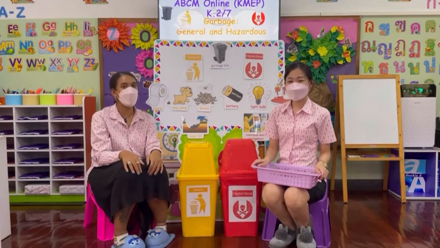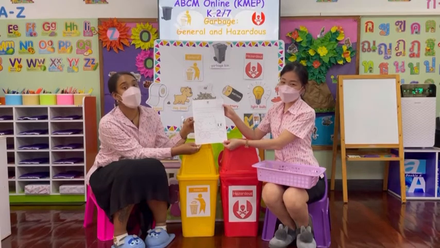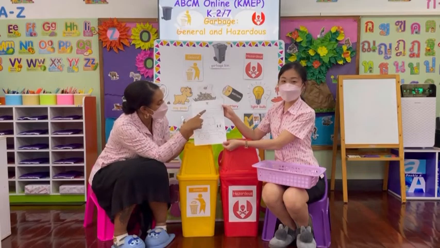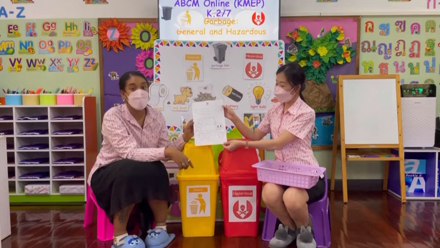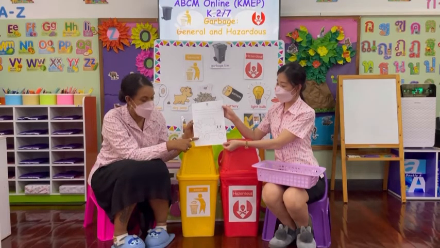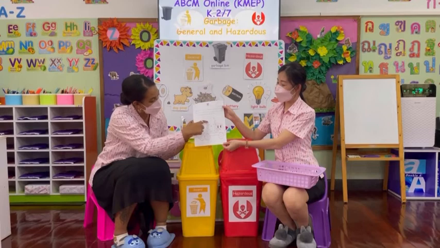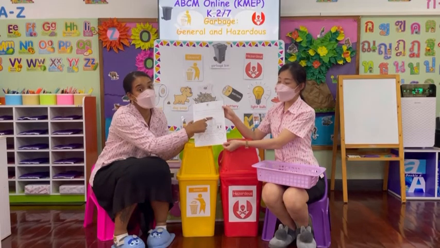Okay, and that's all of our waste sorting for today. Okay, so here's our worksheet for today. And this worksheet is asking you to connect the dots to complete the picture, then color. Okay, so we're going to start by connecting our dot number 1. And you're going to follow all the numbers round until you reach the number 25.